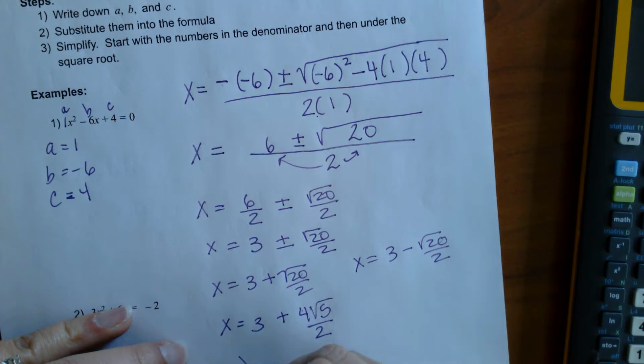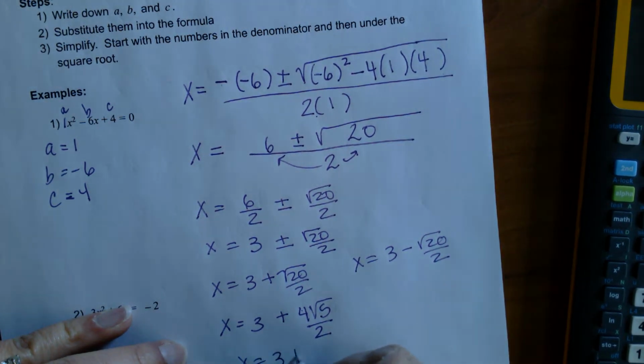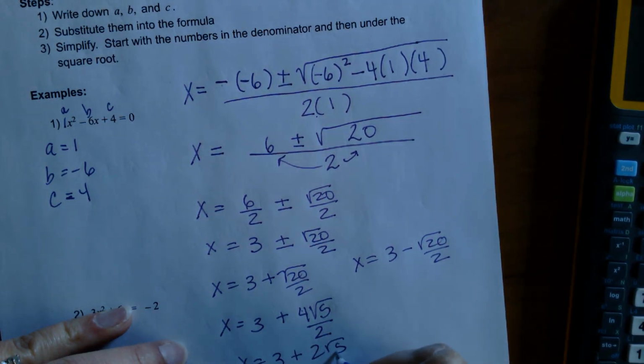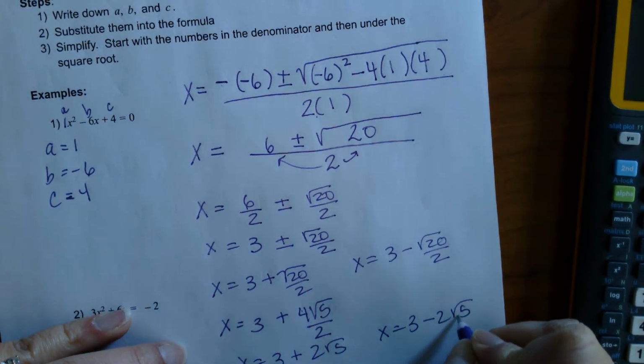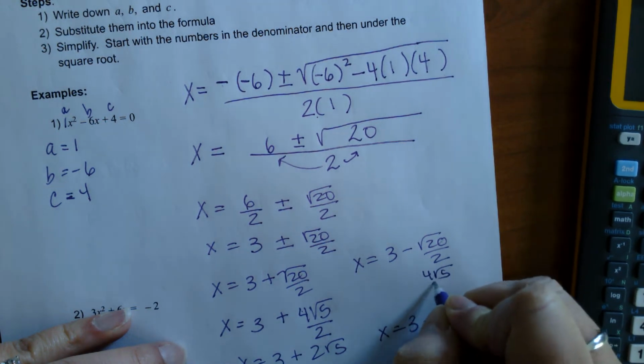Now I can divide these two numbers, so x equals 3 plus 2 square roots of 5. And so this would be the same over here, 3 minus 2 square roots of 5. This would still be 4 square roots of 5 over 2.